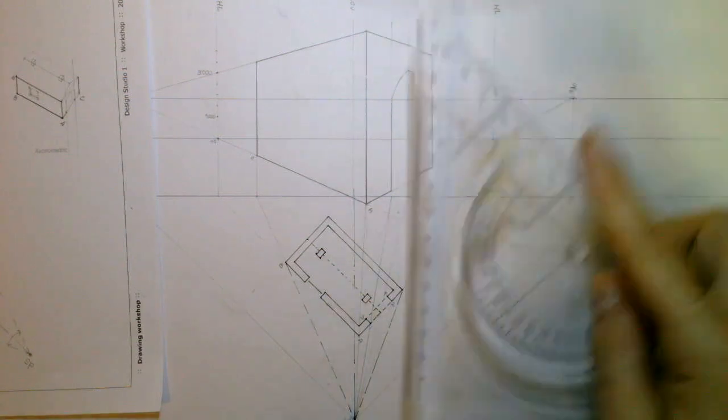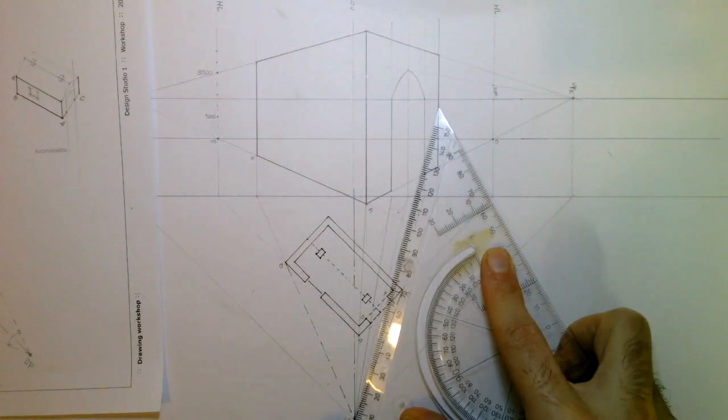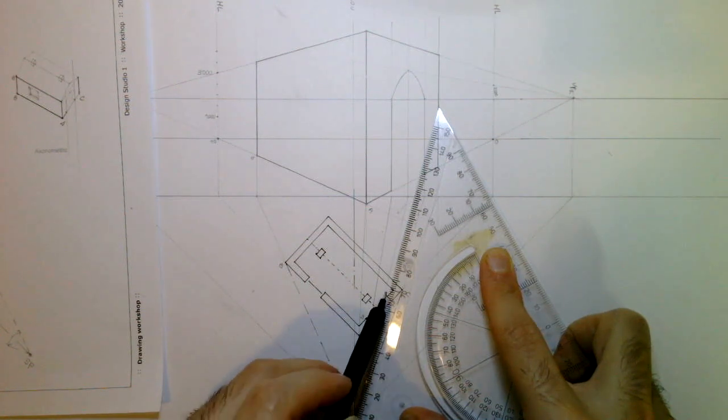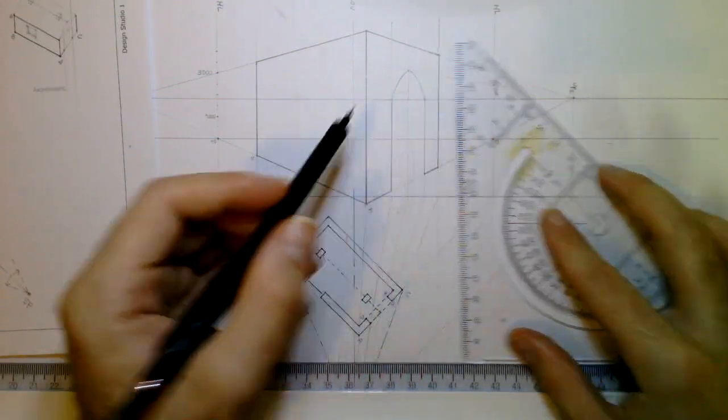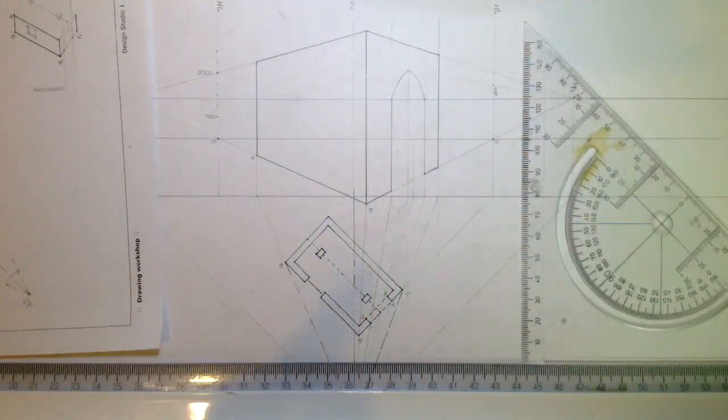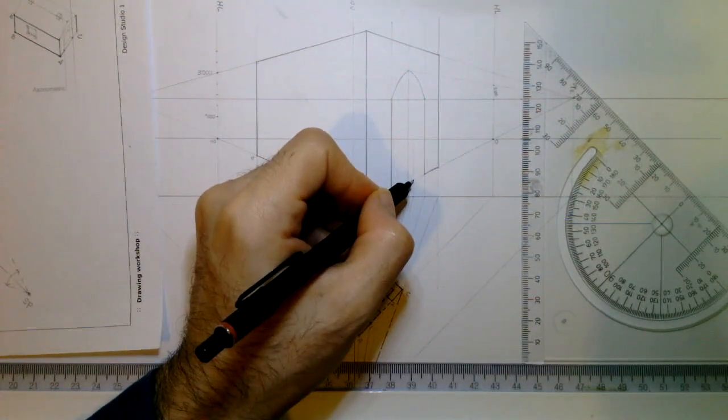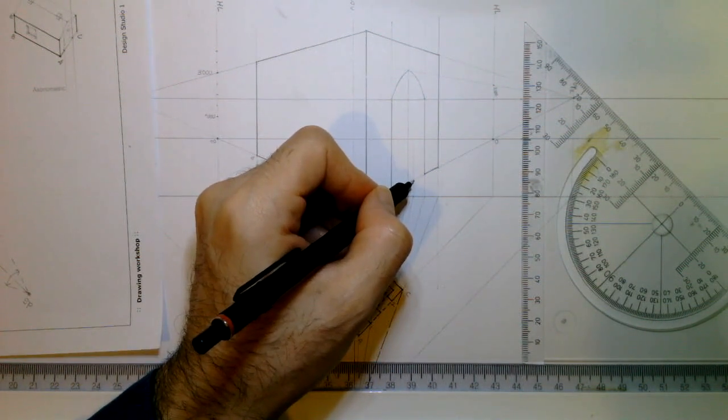So the 0.4 would be very much similar to the other, the same technique, from station point to 4, and then hit the picture plane, go all the way up, and this time there is one thing different. So 0.4 is not here.